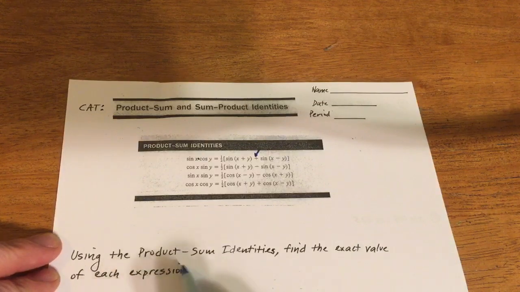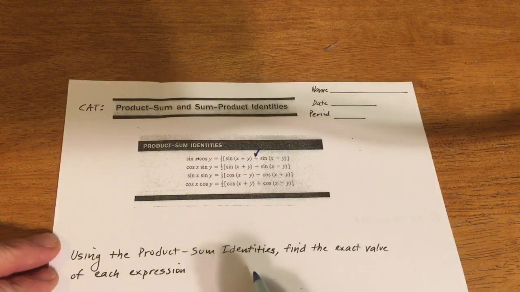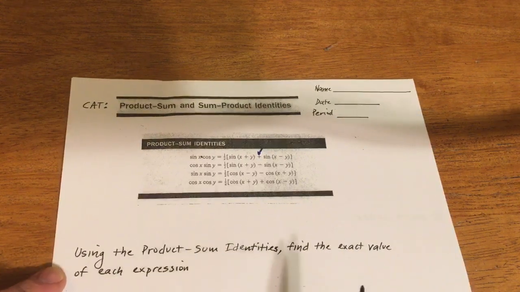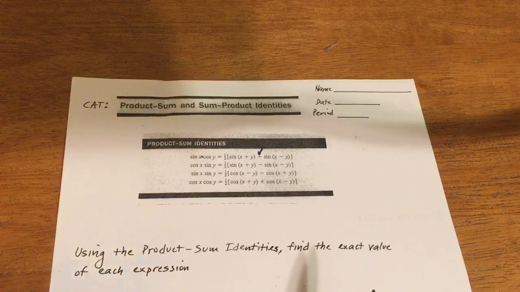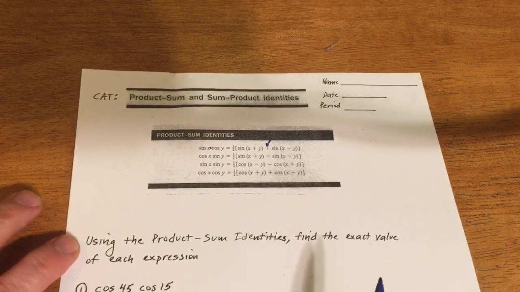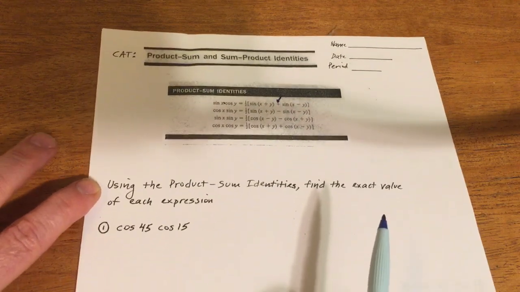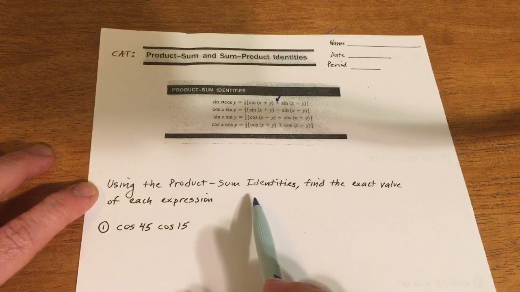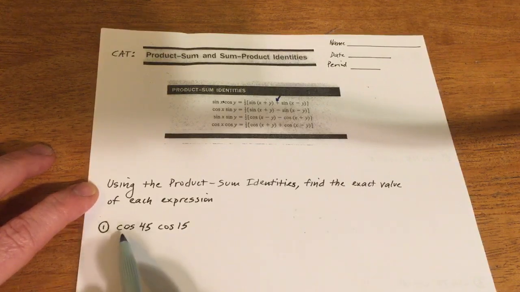These are in general called product sum identities, and we can use these identities to find exact values of certain expressions. And like I said, this is the last thing that we're doing. Let's go ahead and take a look at an example. Here it says, using the product sum identities, find the value, and our expression looks like this.